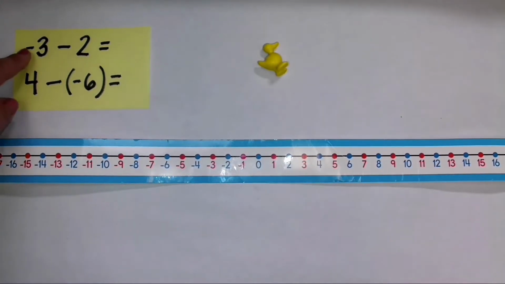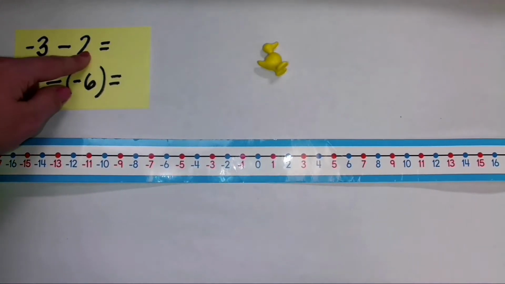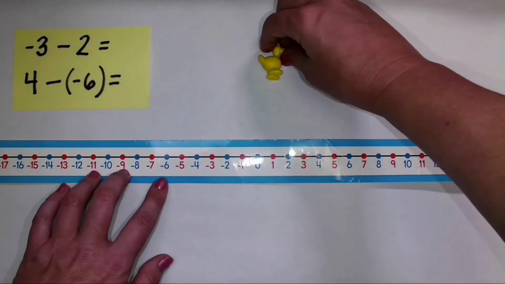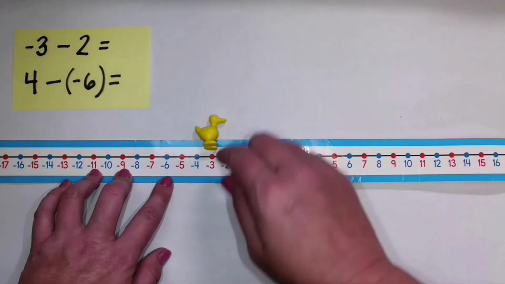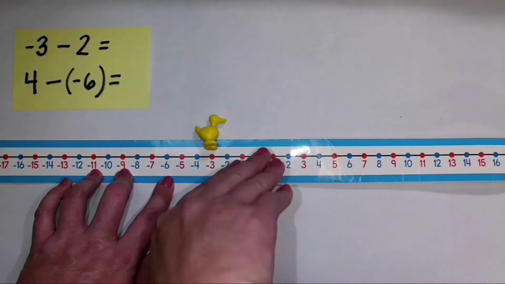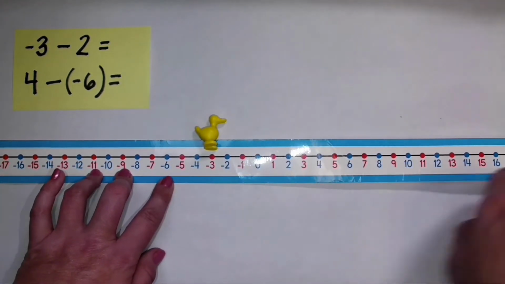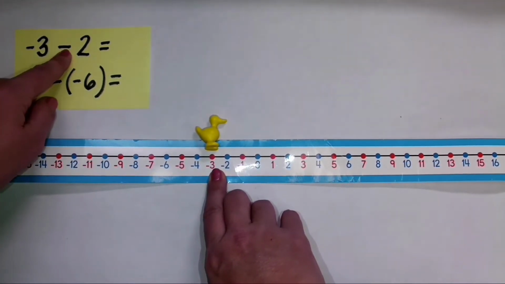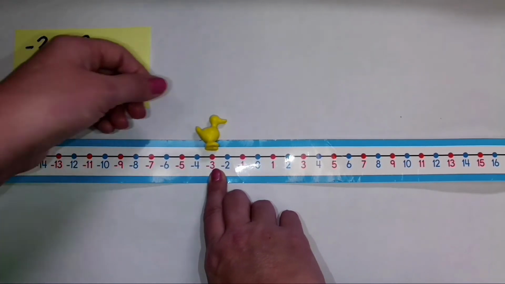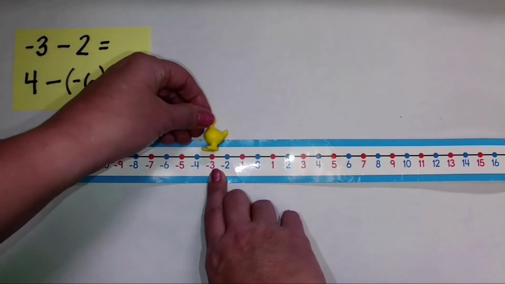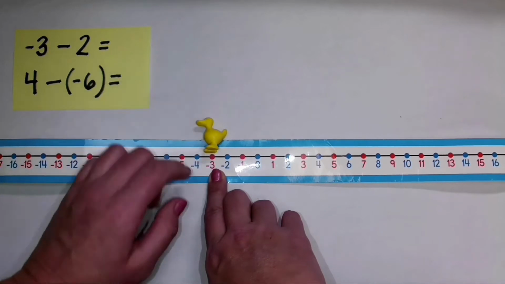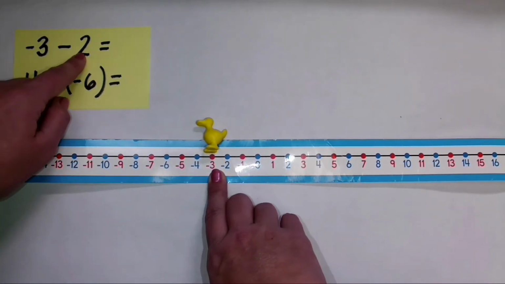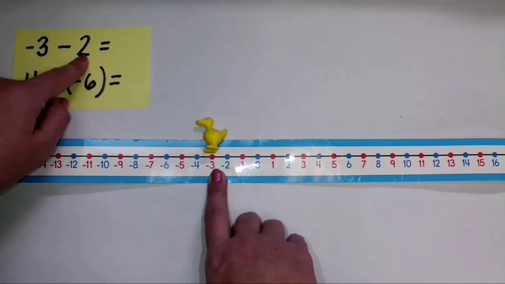So let's do this first problem, -3 minus 2. So duck is going to start on -3. Remember, duck always starts facing the positive direction of the number line. Now I see a minus sign. That means there's going to be a change in the direction that duck walks. So duck flips over 180 degrees. And now duck needs to do something 2 spaces.